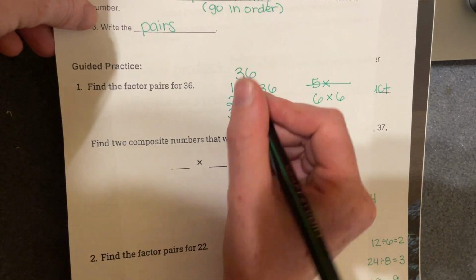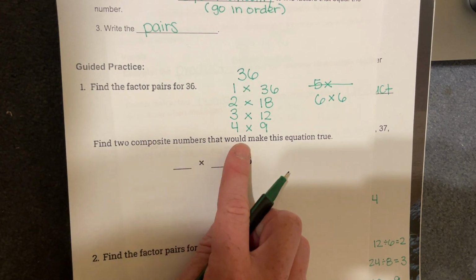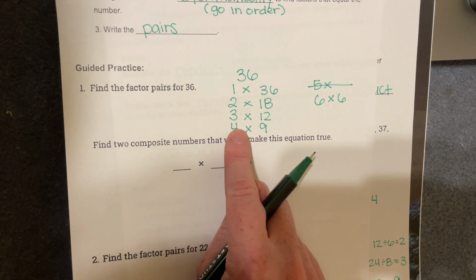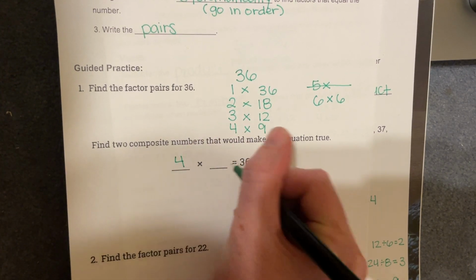So here are the factor pairs, and then I need to find 2 composite numbers that would make this equation true. Again, not prime numbers. I can see 4 and 9 would work. So let's do 4 and 9.